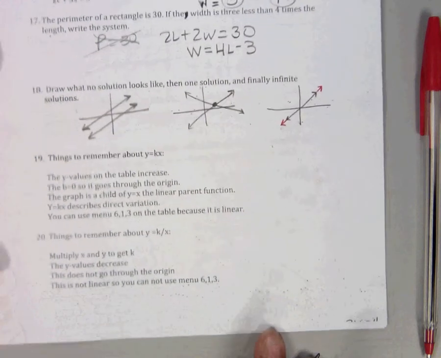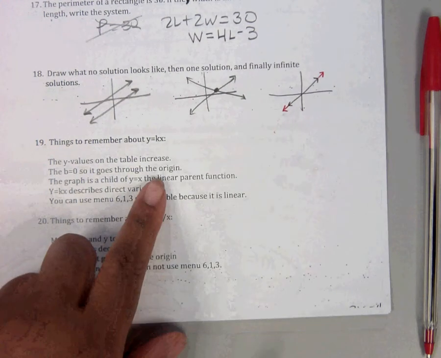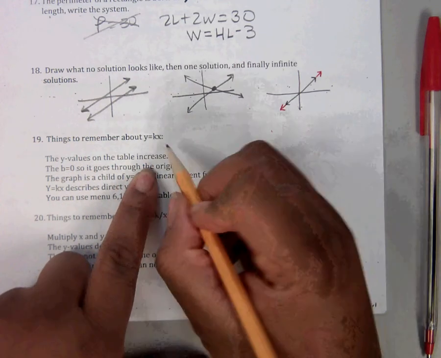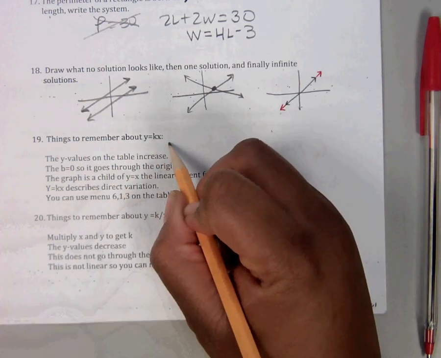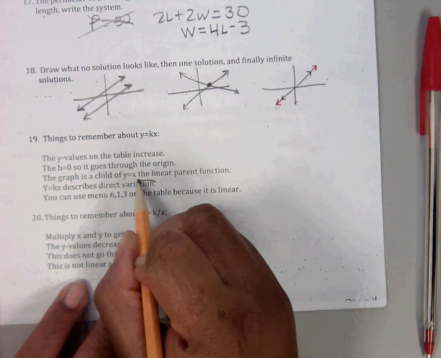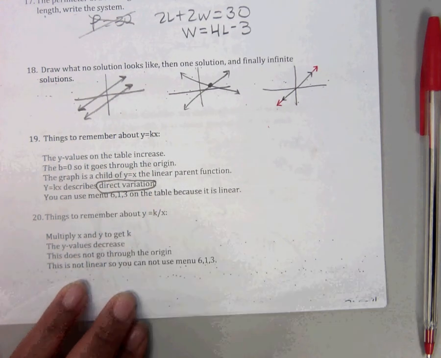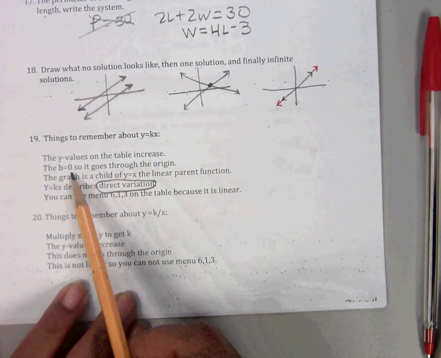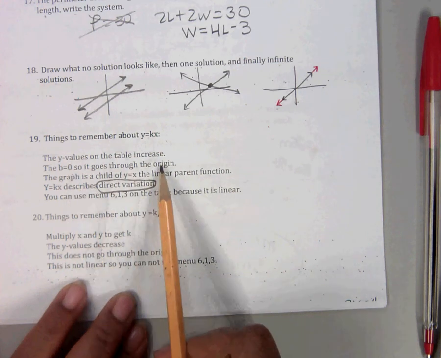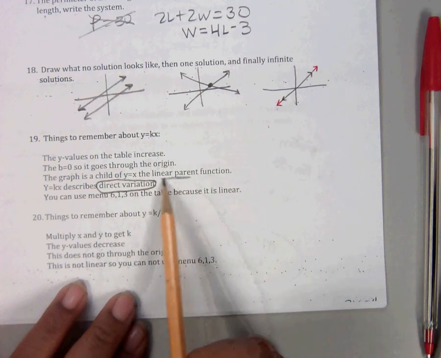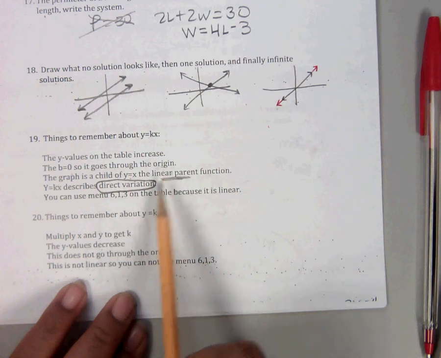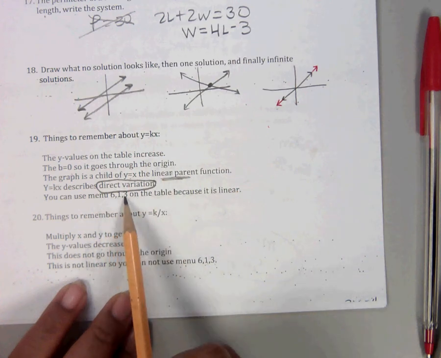Number 19, things to remember about y equals kx. The values on the table increase. kx is direct variation. I was going to write it, but I wrote it right there. The b will always be 0. That means it goes through the origin. This is a linear function, so its parent is y equals x. And because it's linear, you can use menu 613 on the table to get the equation.